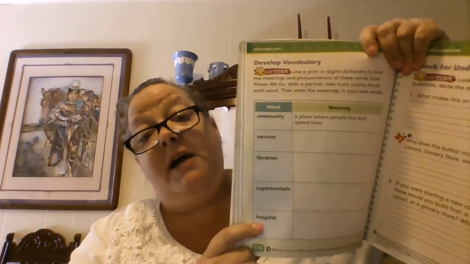Okay. The last one is hospital. Right here. Hospital. So start where we found supermarket and go to page, ooh, that's a long definition, 112, and it has a big picture of the entrance to an emergency room.